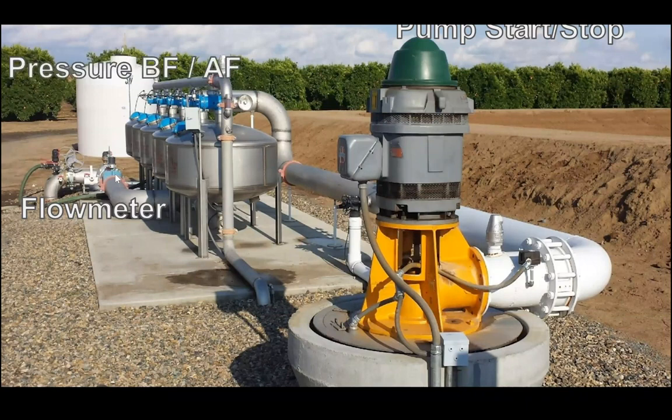We check pressure before and after the filter to see if the filters are flushing, if they're clogged, or if there are any problems with the filters. Groundwater level monitoring, especially for Sigma and other regulation requirements. And other than that, we do reservoir level monitoring, fertilizer tank monitoring, and filter flushing is coming out soon.